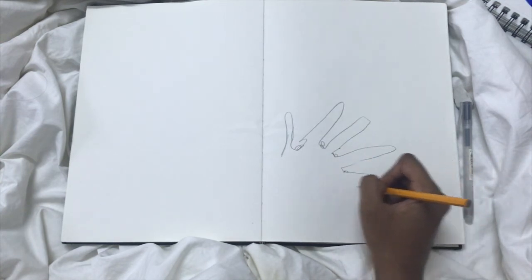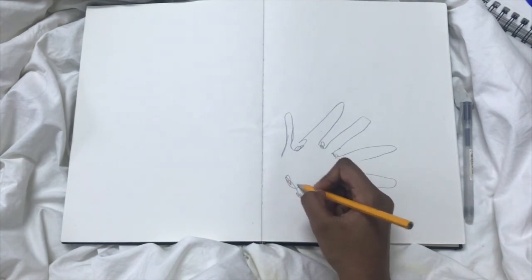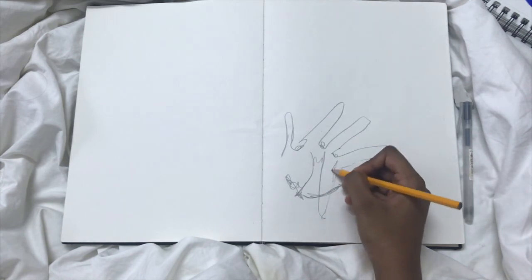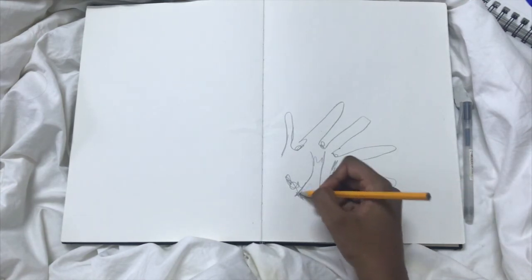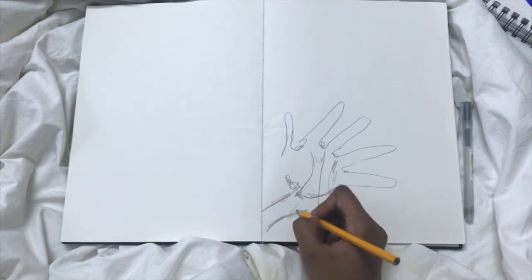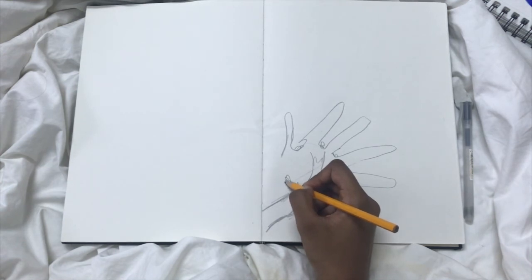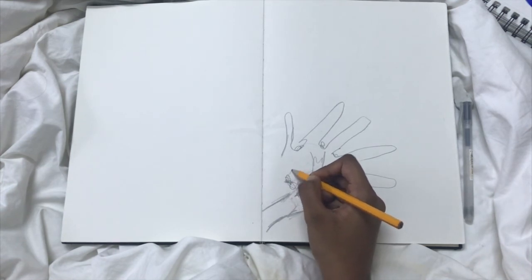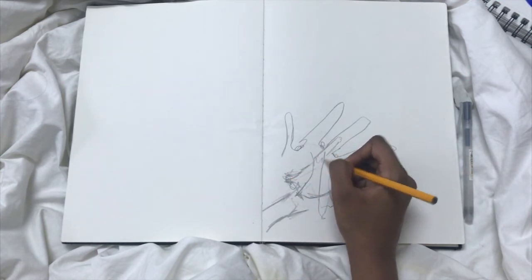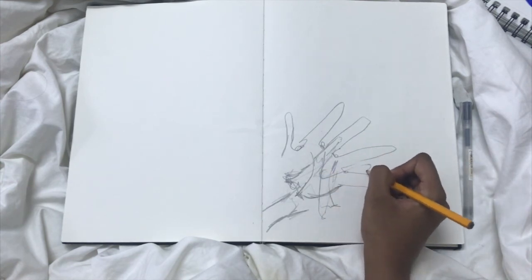Since this particular exercise is not a tutorial on how to draw, I'm just trying to get a basic idea of lines. And please note how I'm mentioning line and not shape, because if we were actually drawing this, oh shoot. I don't know where... Okay. So we're not actually drawing the shapes of the object. We're drawing the lines that make it up.